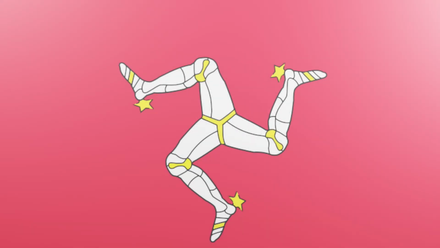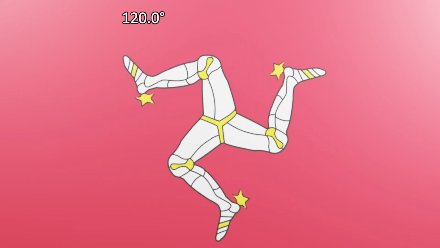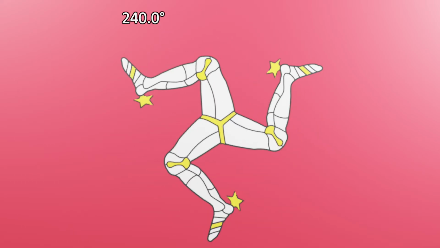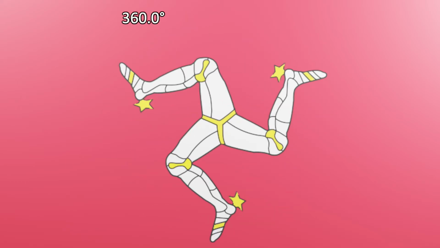This motif is called a triskelion and it's found on the flag of the Isle of Man. What is the symmetry? Take a moment to work it out. Rotations of multiples of 120 degrees produce an object that is indistinguishable from the start. We therefore have C3 symmetry.